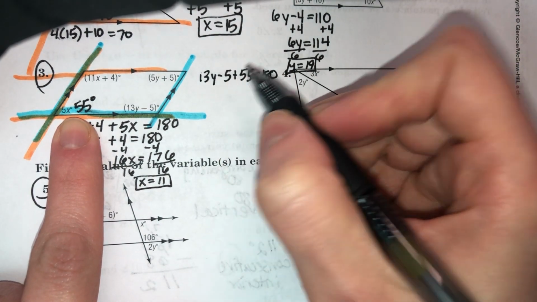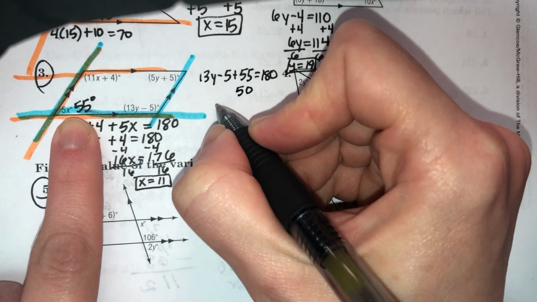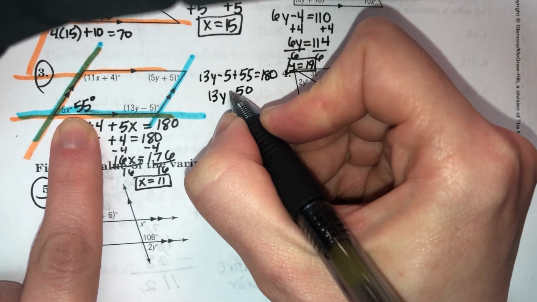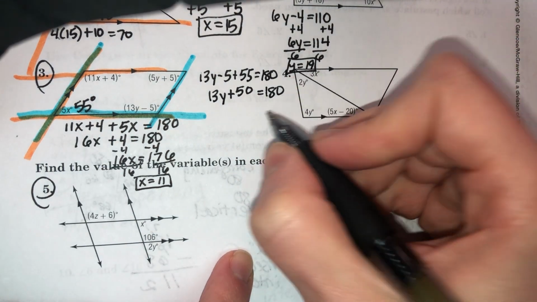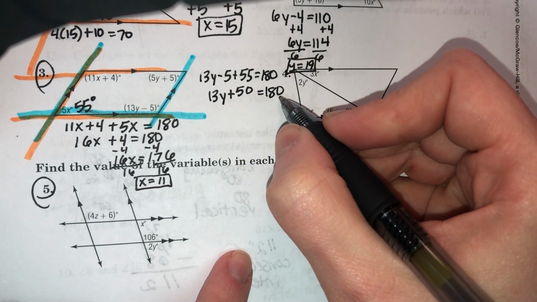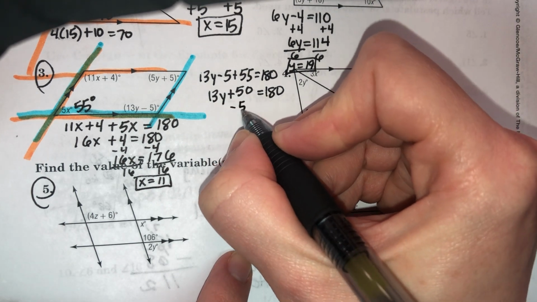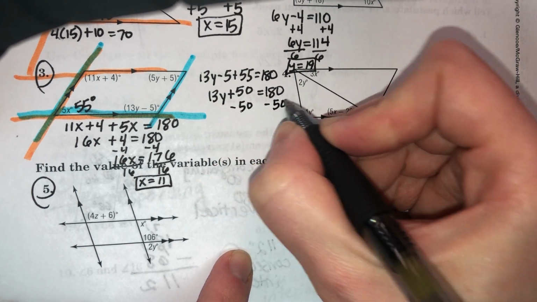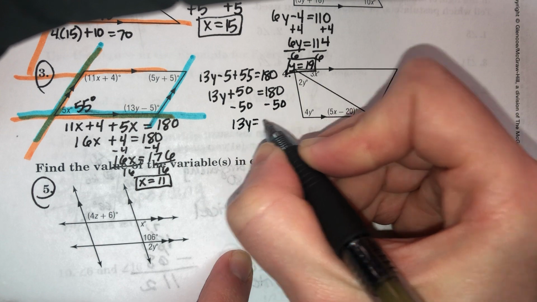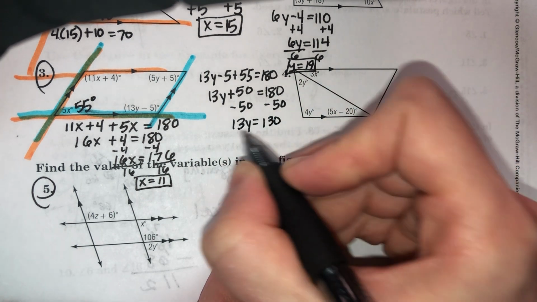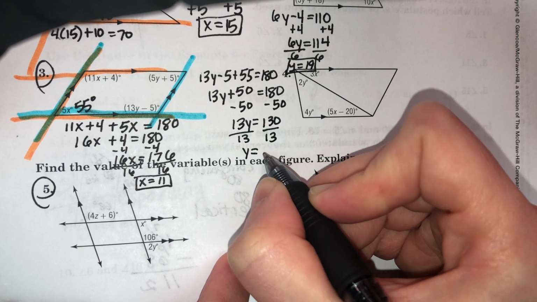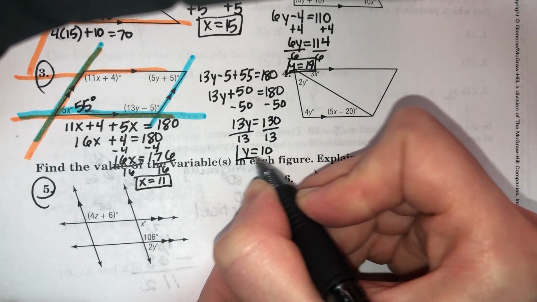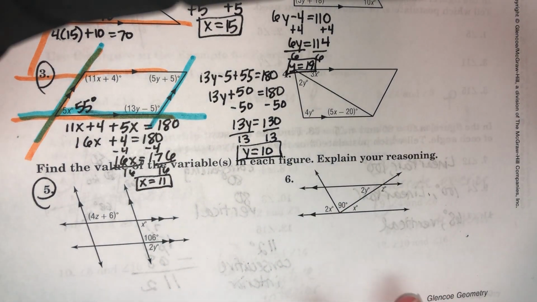So 55 minus 5 is 50. And now I'm going to get my regular constant numbers together on the right, away from the y. So I'm going to subtract 50 on both sides. 13y equals 130. And then divide by 13 on both sides to get the y by itself. y equals 10. All right.